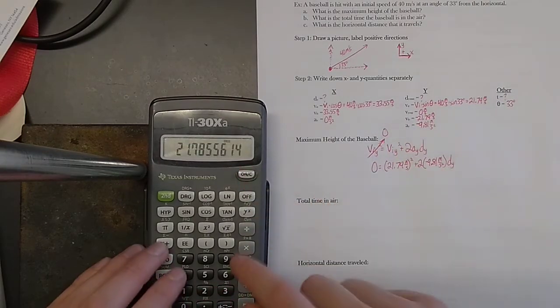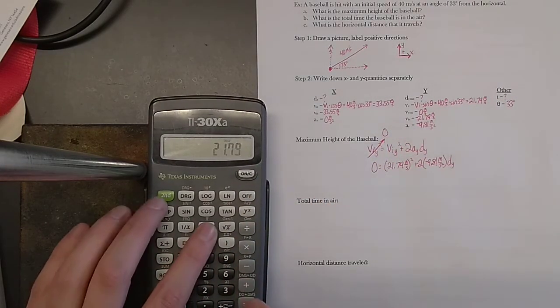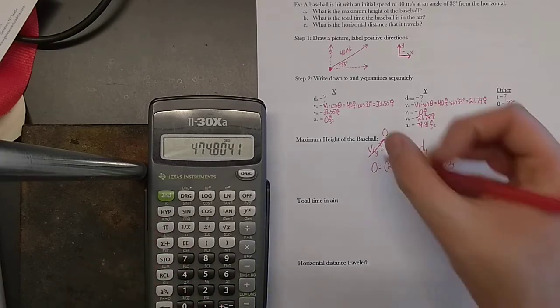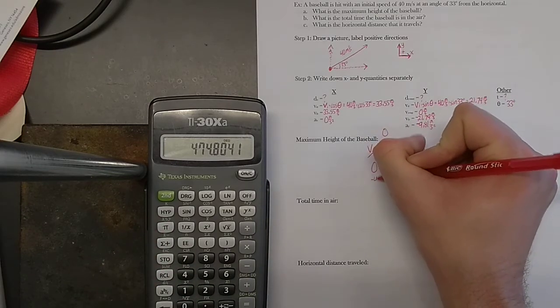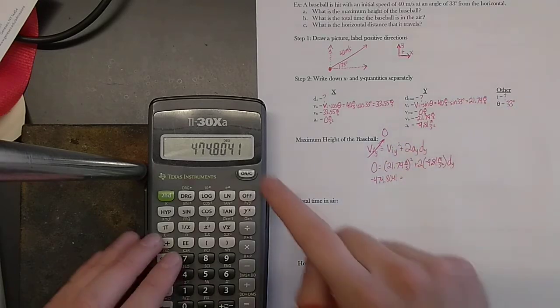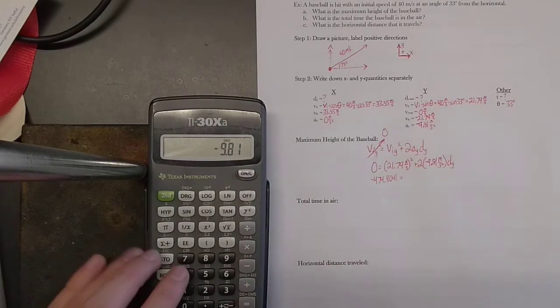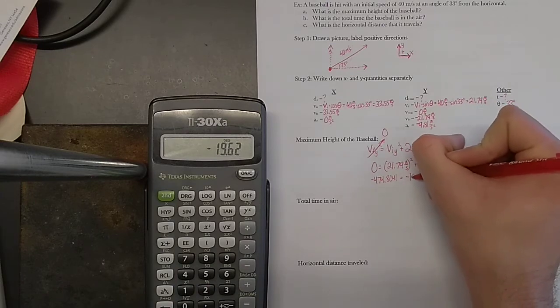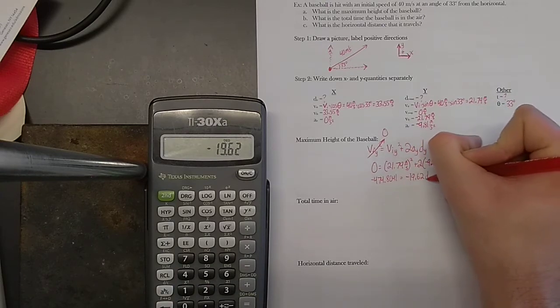So I do my math. I do 21.79 squared. I'm going to subtract that to the other side, so 474.8041 equals 2 times 9.81, negative 9.81 is negative 19.62 dy.